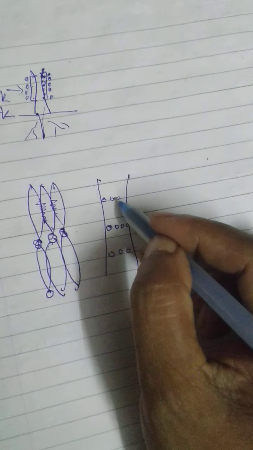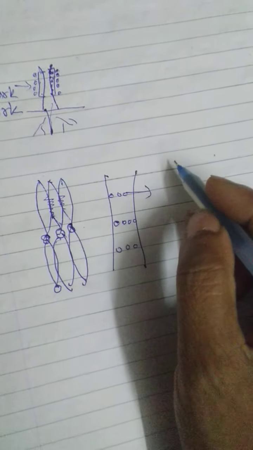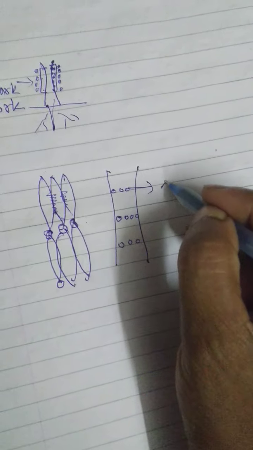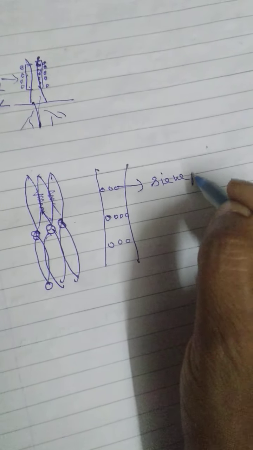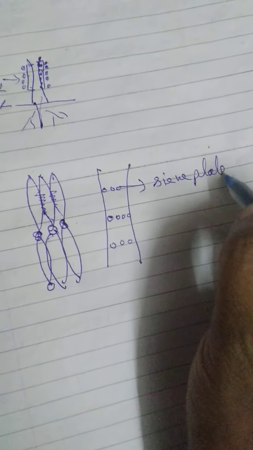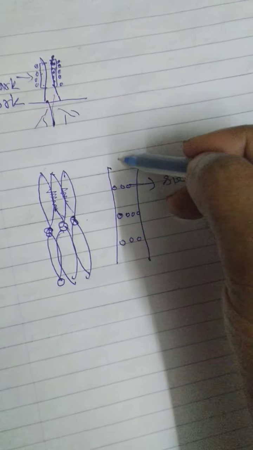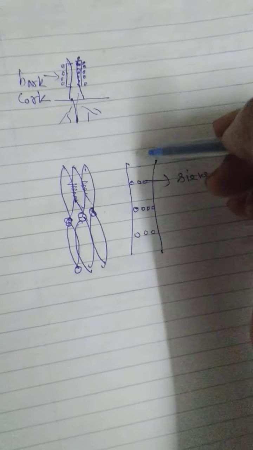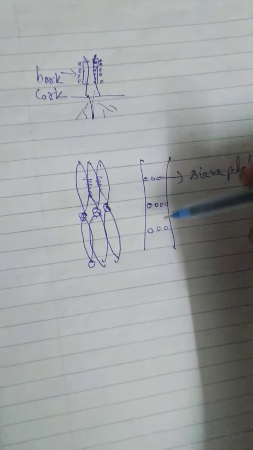If they are arranged horizontally, this is known as a sieve plate. This is called sieve plate. In the sieve plate, so many pores are there. Through these pores, the food can move down or the food can move up. Food and hormones can be moved down or up.